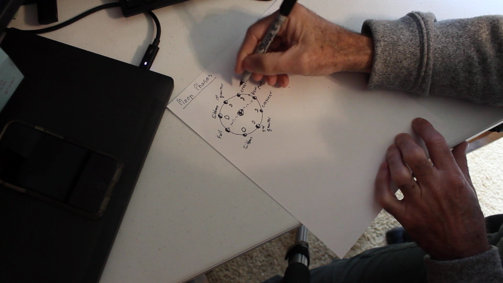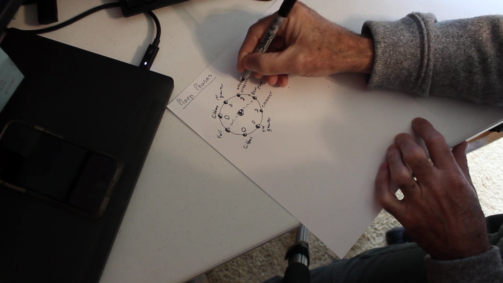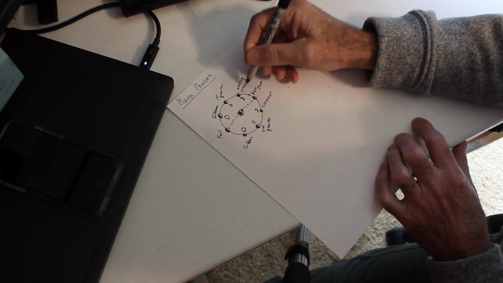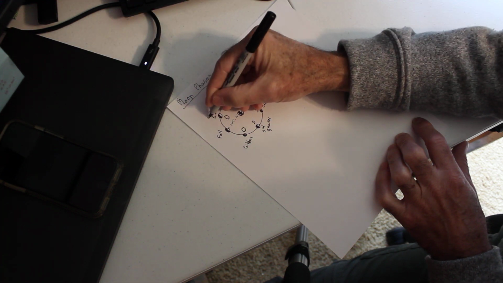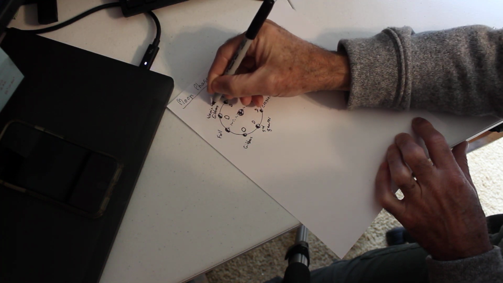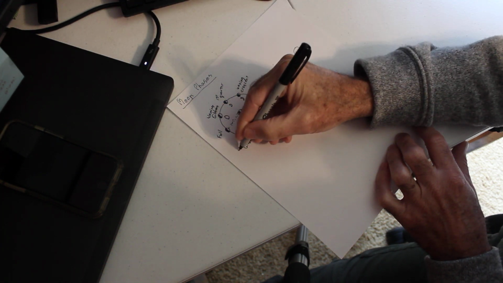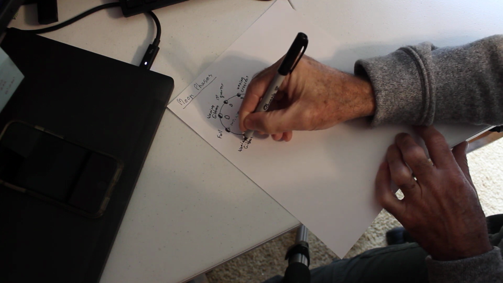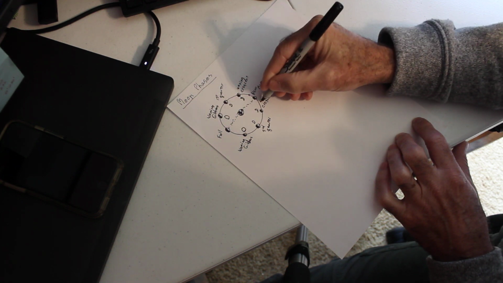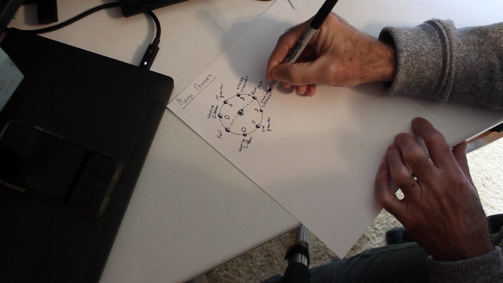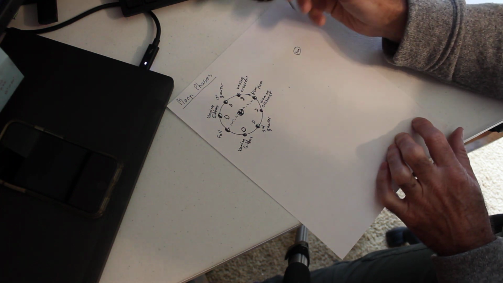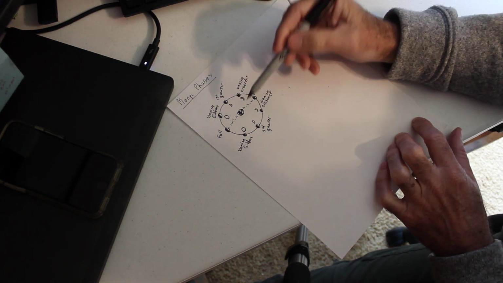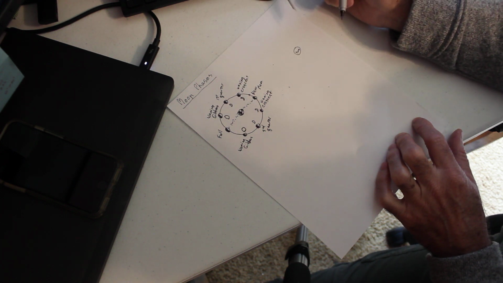So on the top, anything that's getting bigger is called waxing. So these are waxing crescents and a waxing gibbous. And down here, when it's getting smaller, these are called waning. That's a waning gibbous and a waning crescent. So waxing is when it's getting bigger, waning is when it's getting smaller.